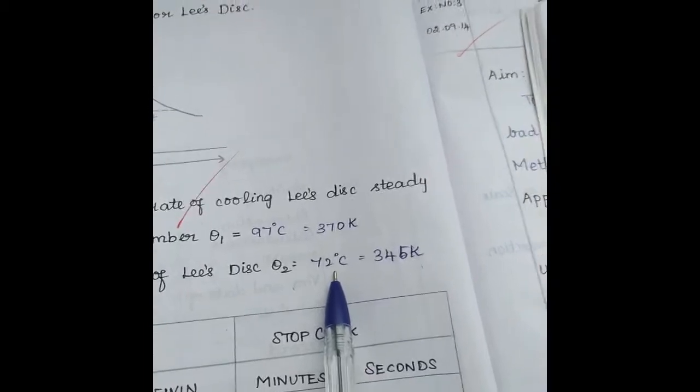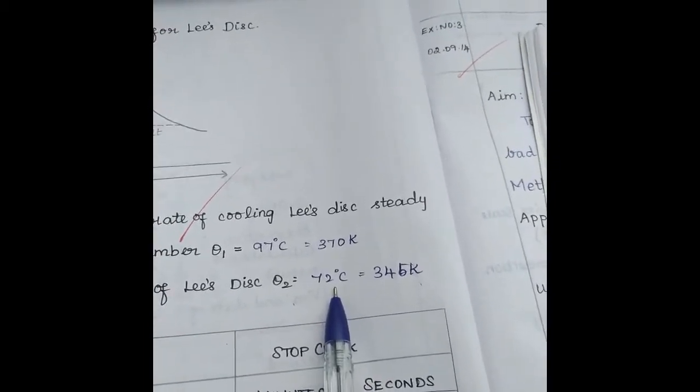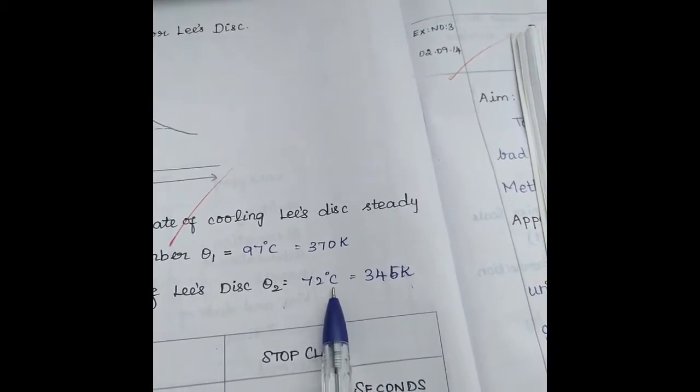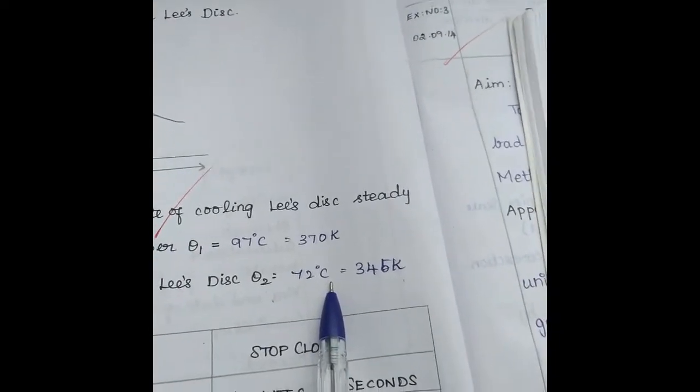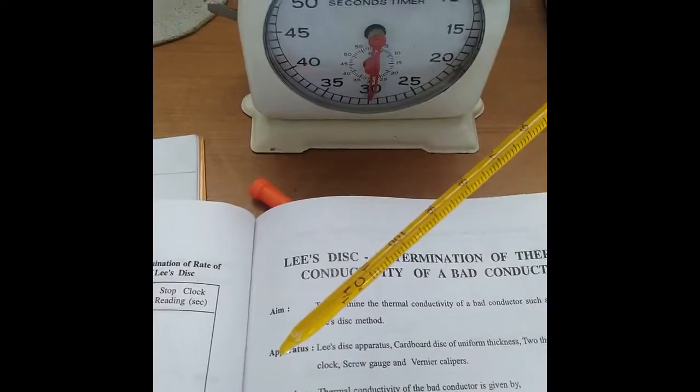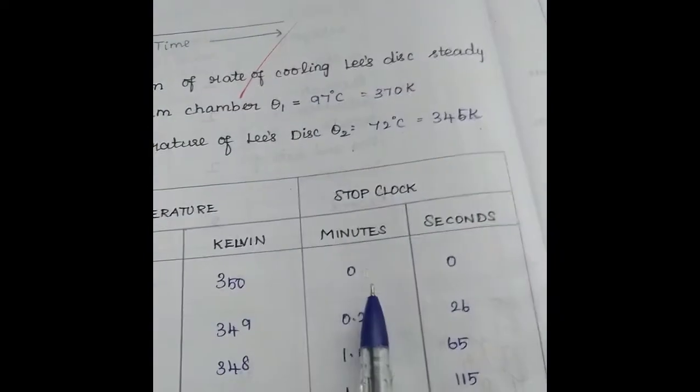Now the temperature will start to fall. When it falls to theta 2 plus 5, that is 77 degrees Celsius, you switch on the stop clock and take the stop clock reading for 77 degrees Celsius as 0.